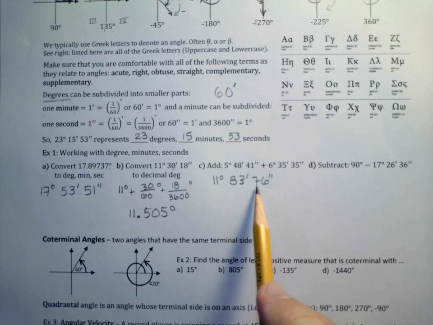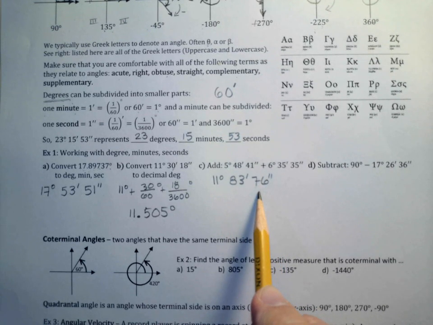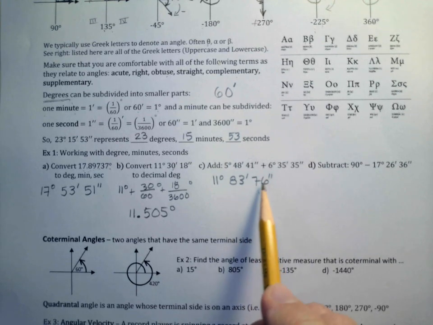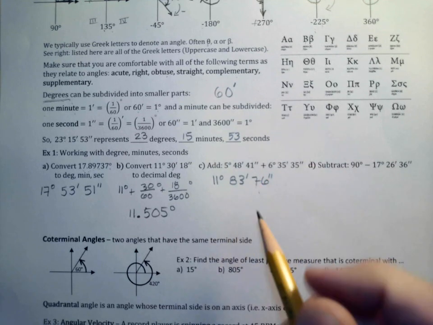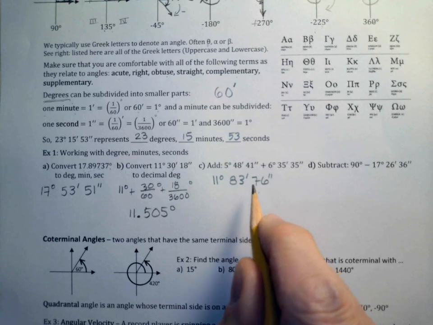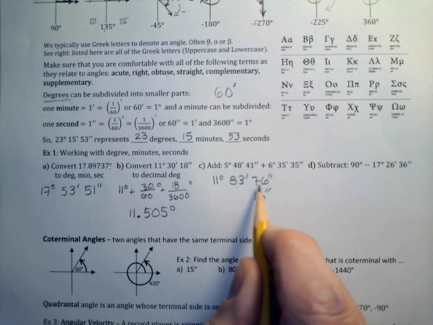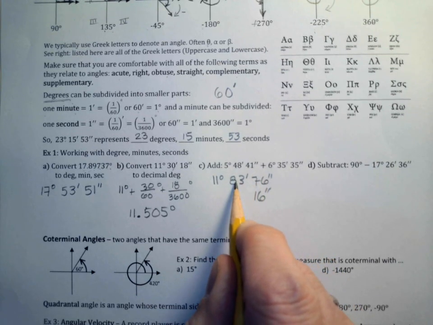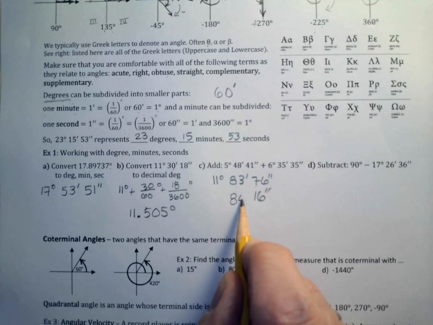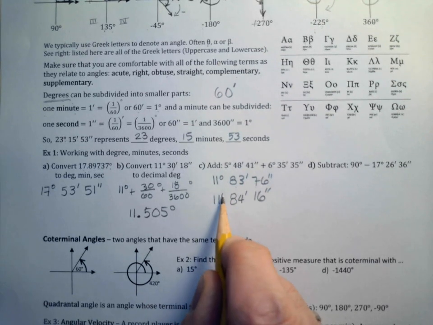So that 76 is too big. We've got to turn it into something less than 60. So we take the extra 60 and make it an extra minute. We subtract 60 from this, and that leaves us 16 seconds. And of that 60 seconds, we get one more minute. So we now have 84 minutes, 11 degrees.